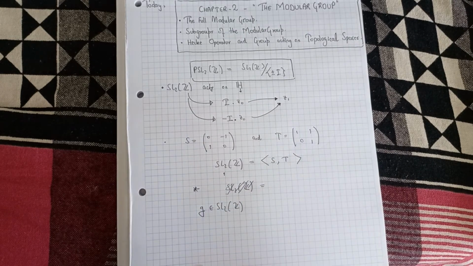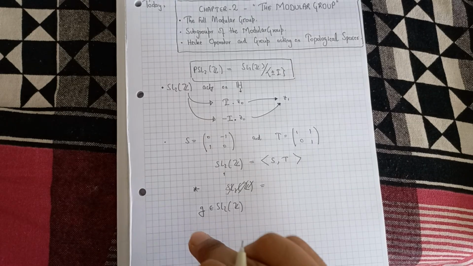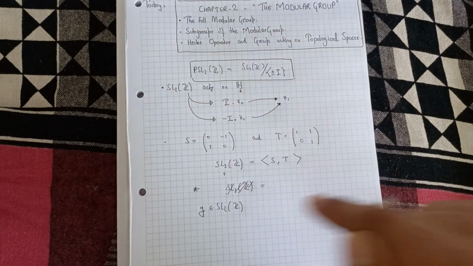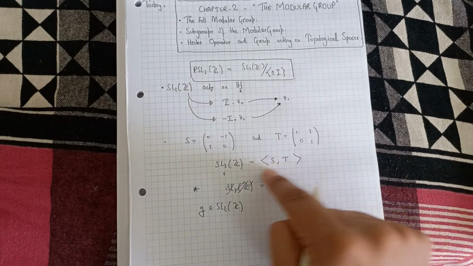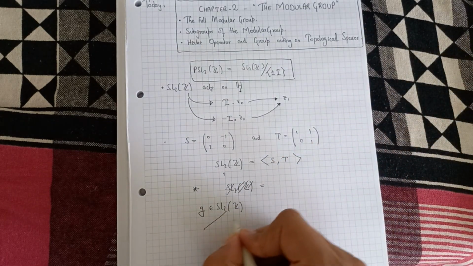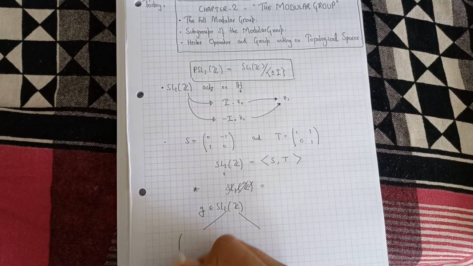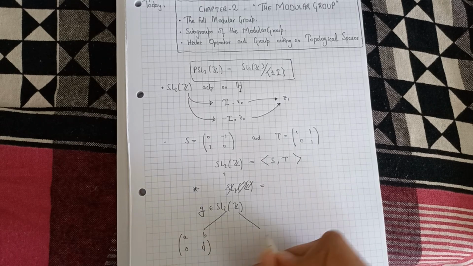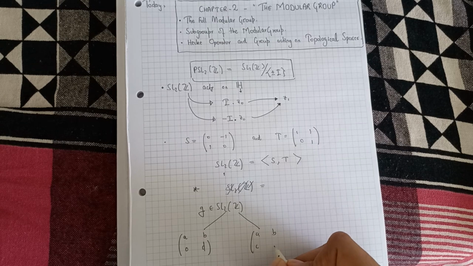Then you are asked to show that G is generated by some combination of S and T, and you just take two cases: if G is of this form, when C is not 0 and when C is 0.